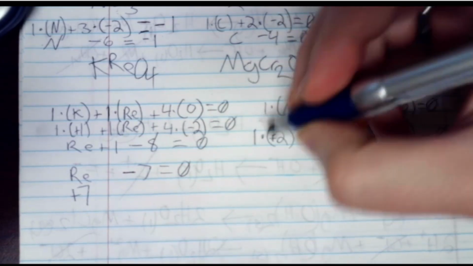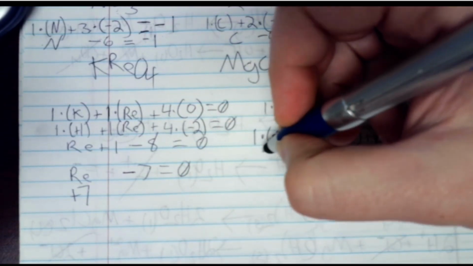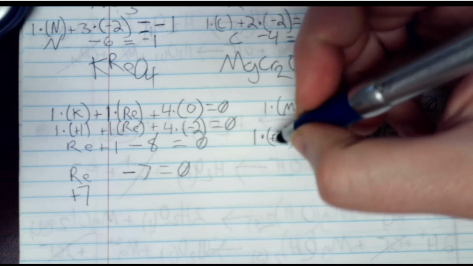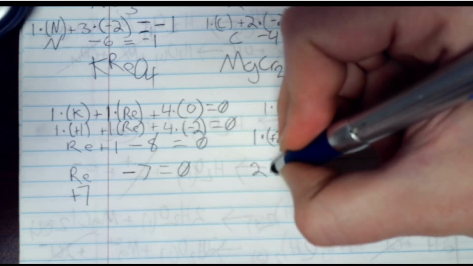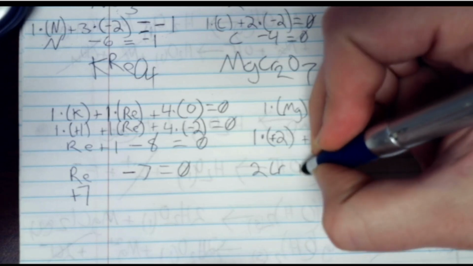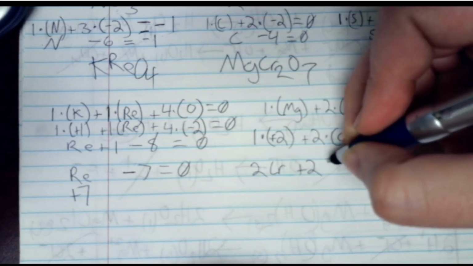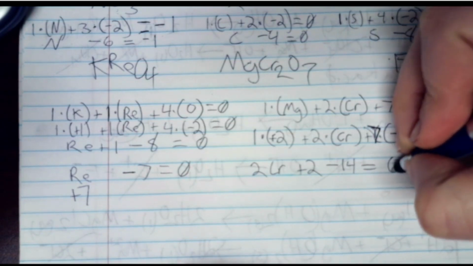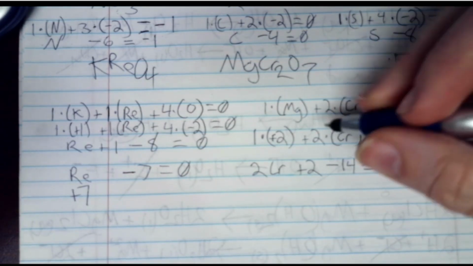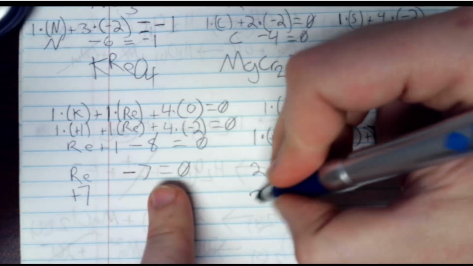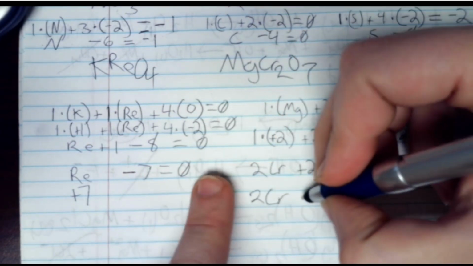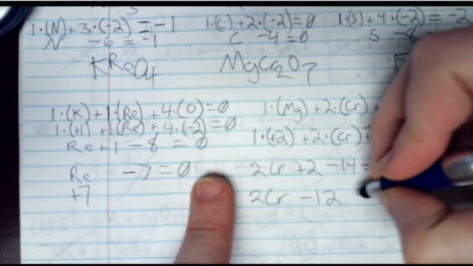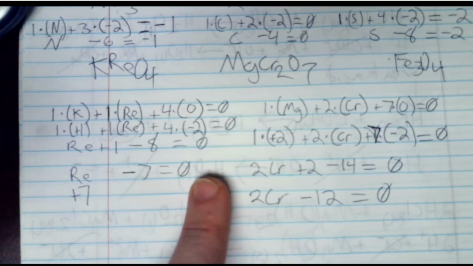So rearranging, I get 2 chromiums plus 2 minus 14 equals 0. Rearranging that again, 2 chromiums minus 12 equals 0.